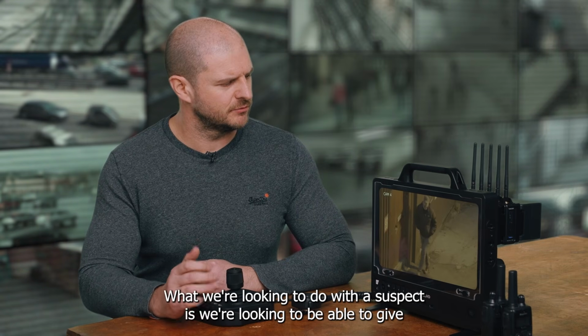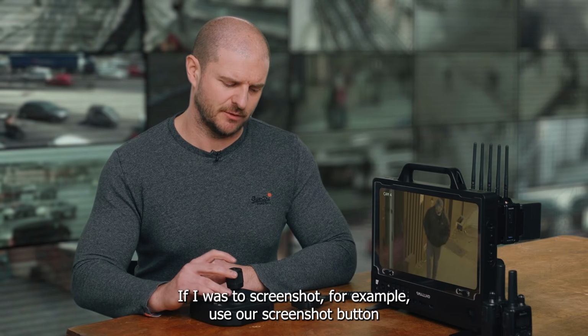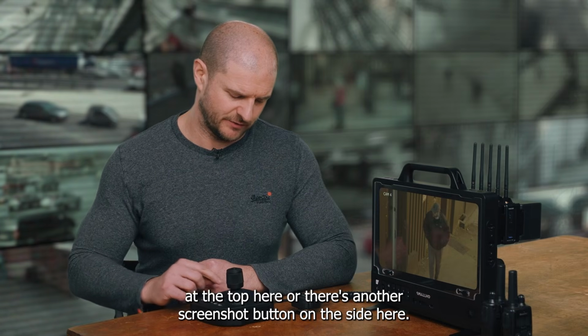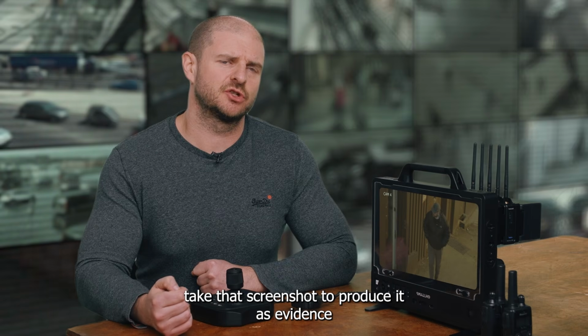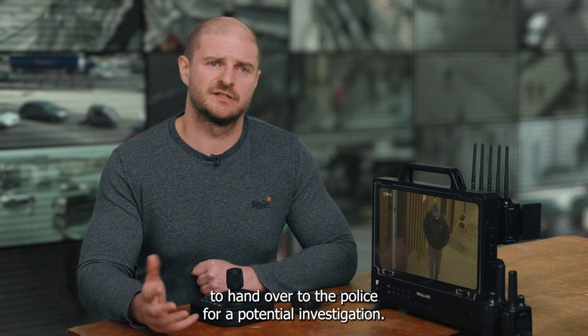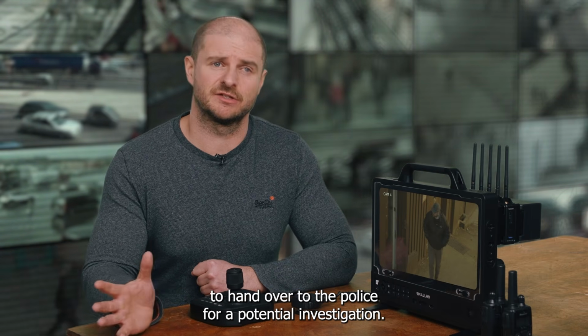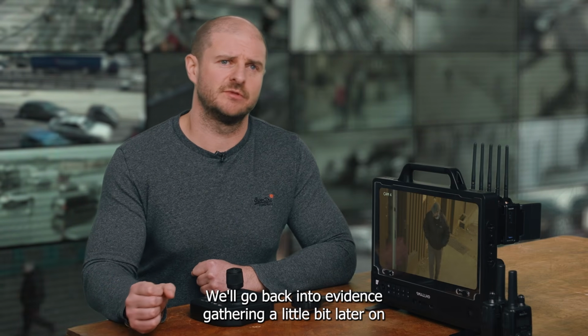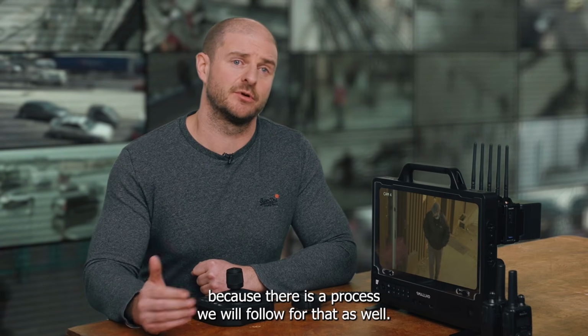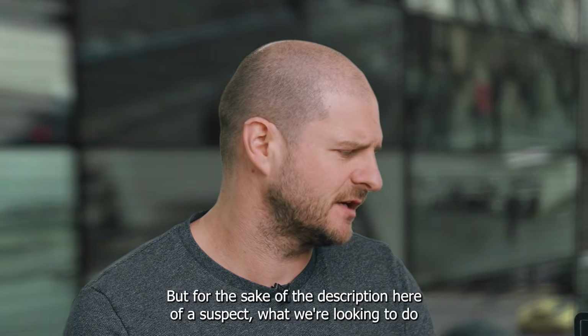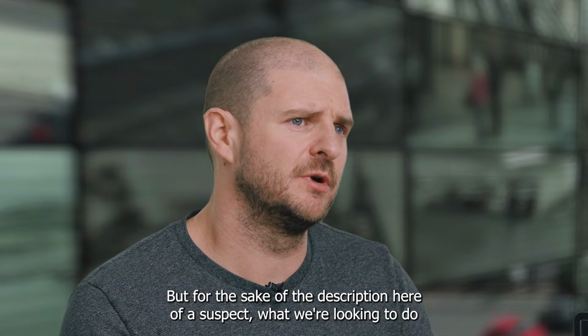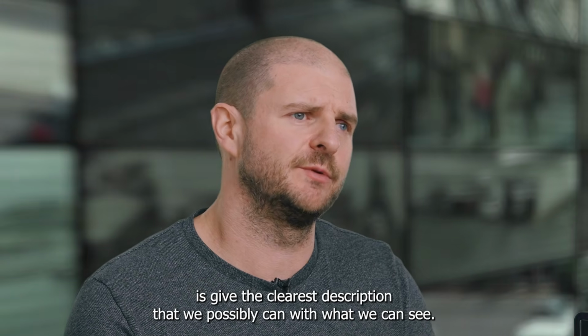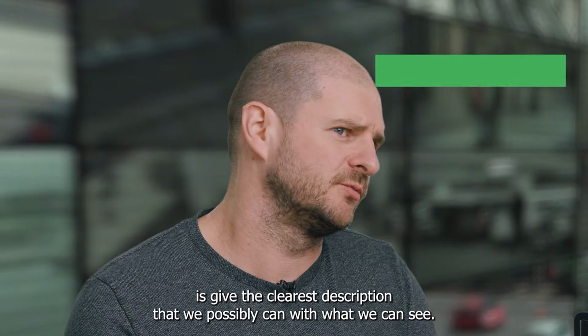What we're looking to do with a suspect is to be able to give a detailed description of that person. If I was to screenshot, for example, use our screenshot button at the top here, or there's another screenshot button on the side here, we would take that screenshot to produce it as evidence to hand over to the police for a potential investigation. We'll go back into evidence gathering a little bit later on because there is a process we will follow for that as well. But for the sake of the description here of a suspect, what we're looking to do is give the clearest description that we possibly can with what we can see.